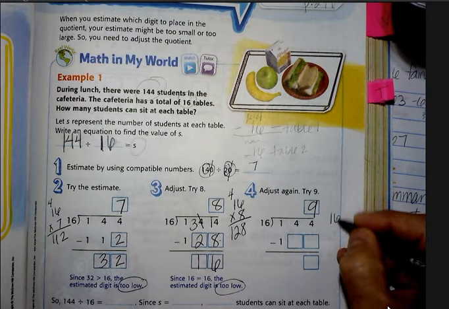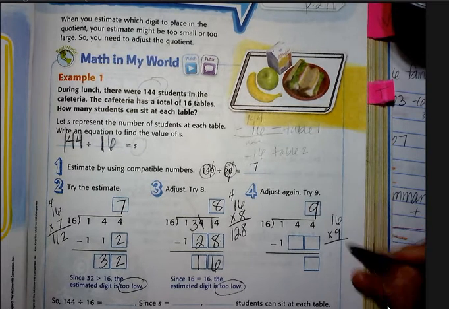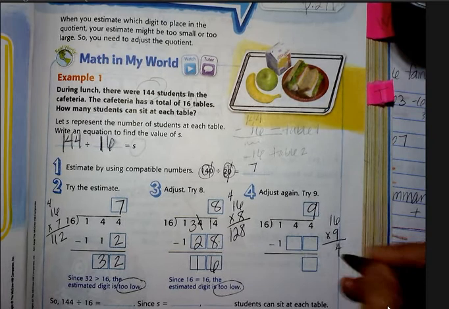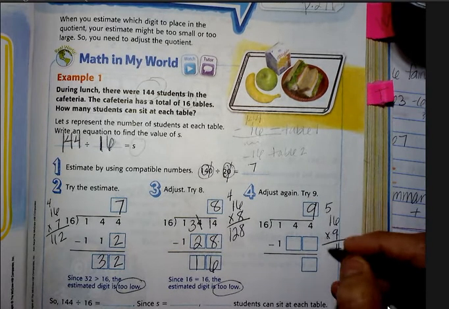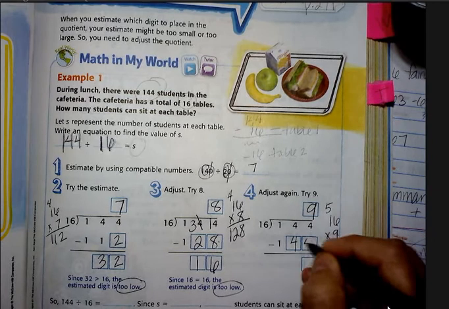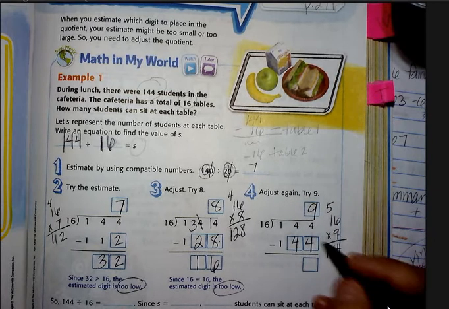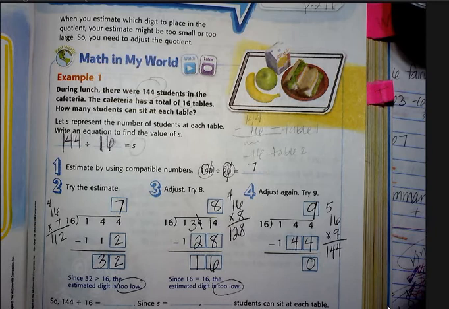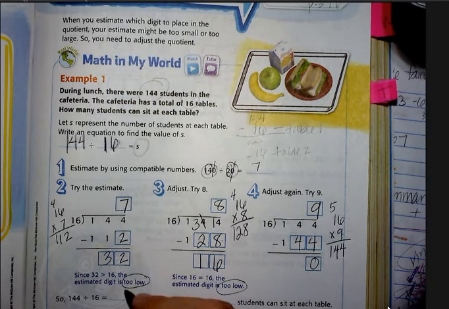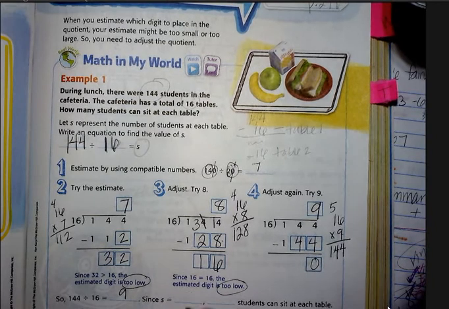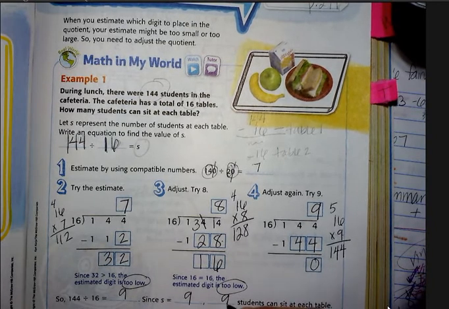16 times 9. 9 times 6 is 54. 9 times 1 is 9, plus 5 is 14. Oh, look at that. It's exactly 144. I didn't memorize my 16 facts, and probably neither did you. That's why we didn't know that 16 times 9 is 144. So the answer, 144 divided by 16 is 9. Since S equals 9, 9 students can sit at each table.